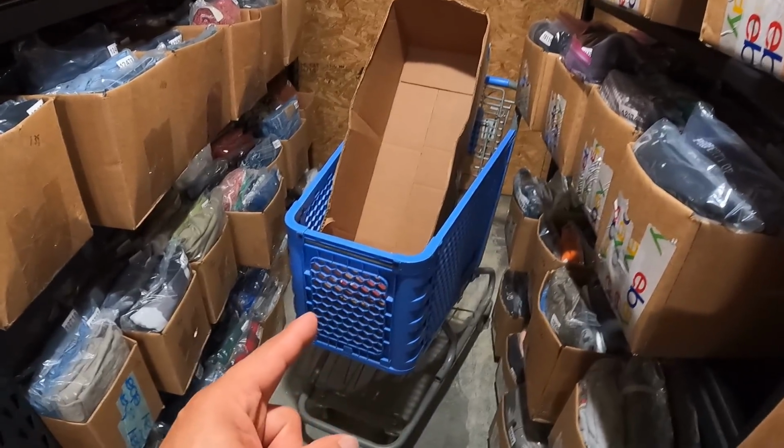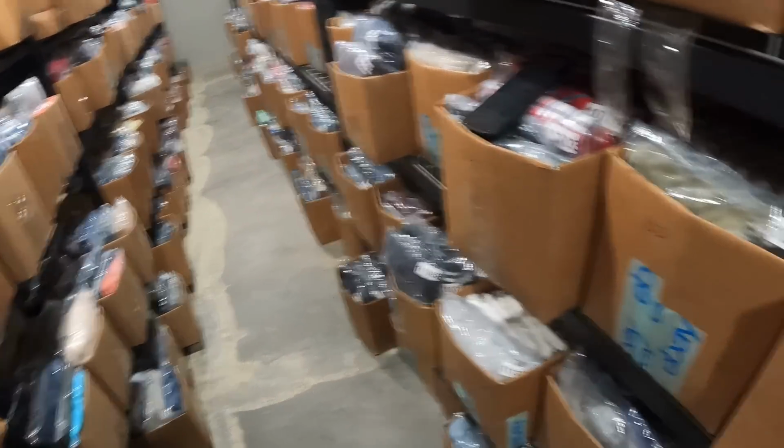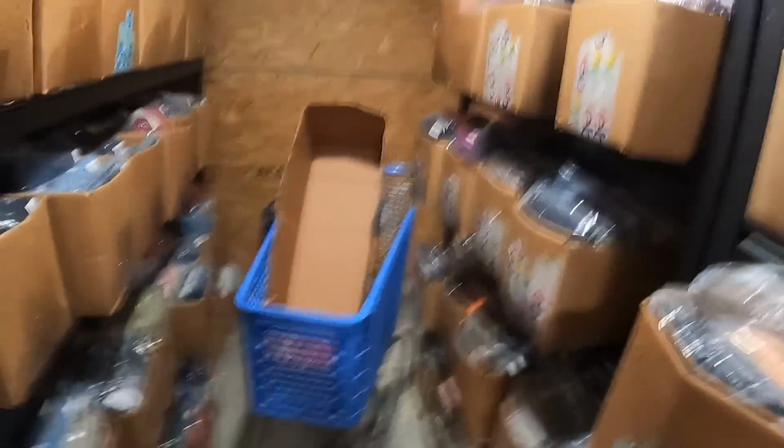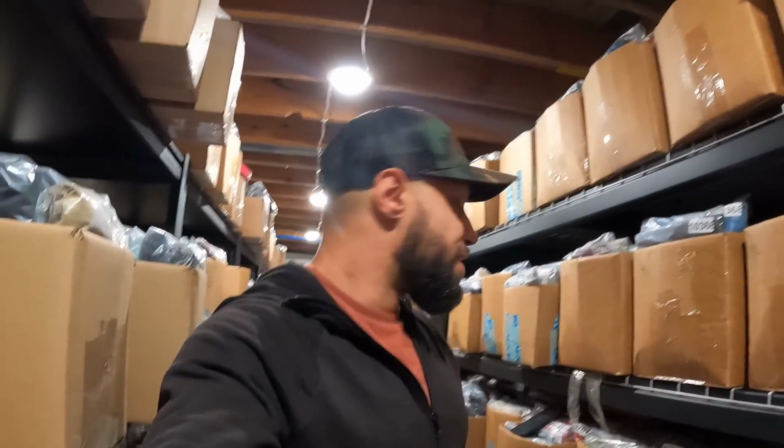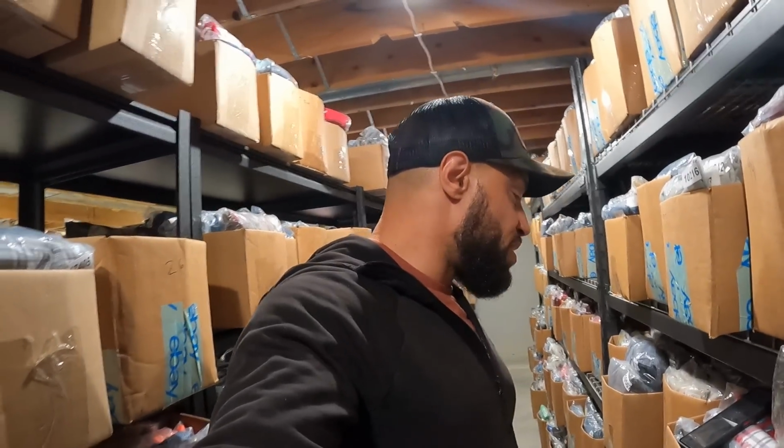Someone kindly suggested that I get a cart to put my orders in and push around this storage. I already had one. Sometimes it's in the video, sometimes it's not. It fits up and down this aisle perfectly, as you can see. I just get tired of pushing it. So sometimes it's a little bit easier for me to just carry the items. So thanks for the suggestion.